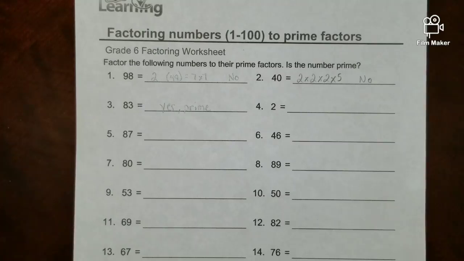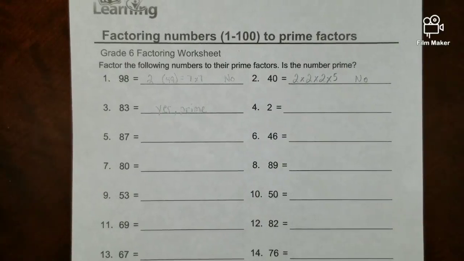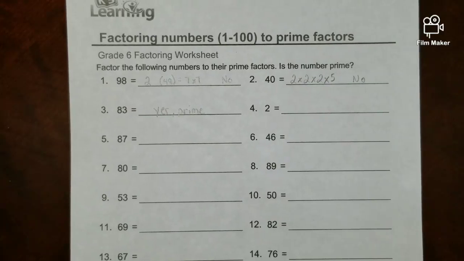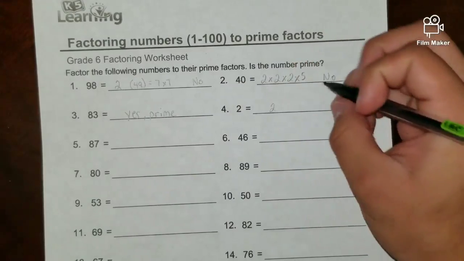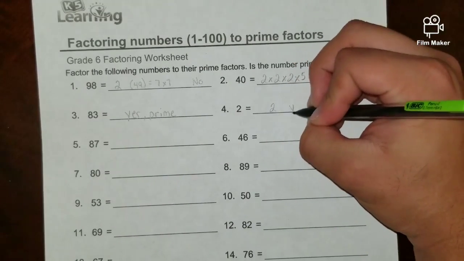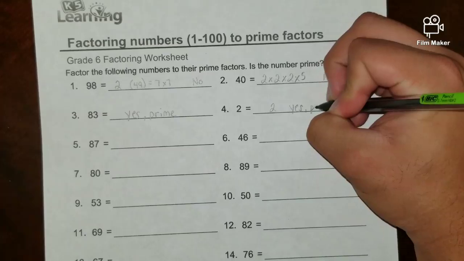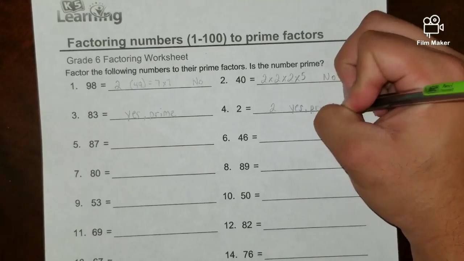For the next one, for number 4, we have the number 2. And since the number 2 can only be divided by itself, 2, it is another prime number. So yes, 2 is prime.